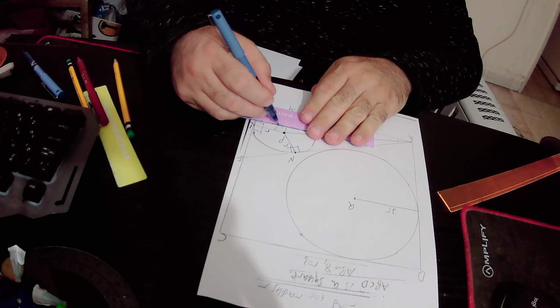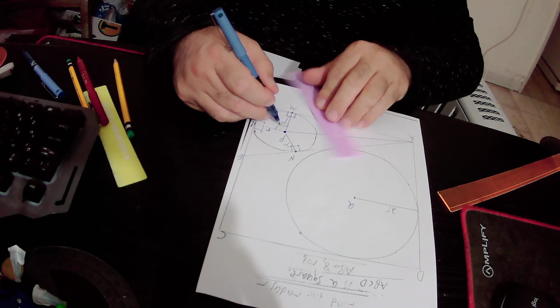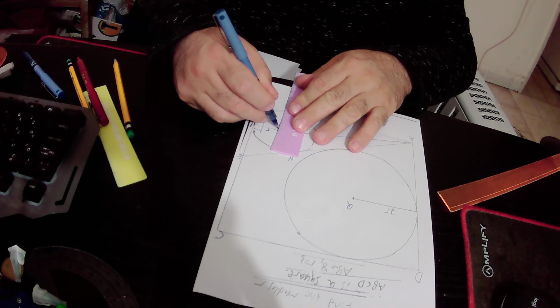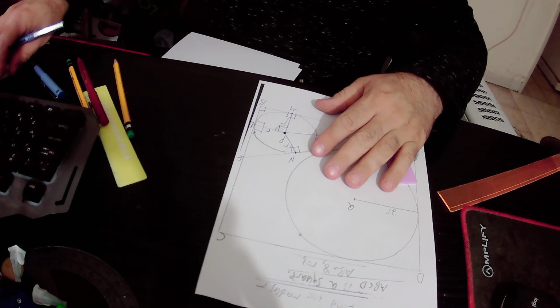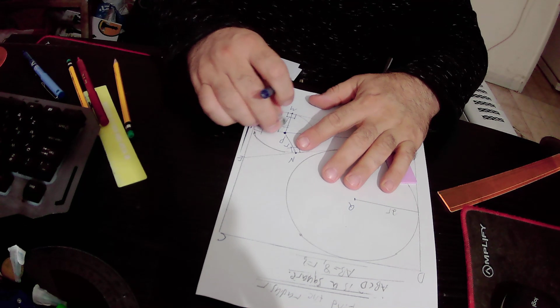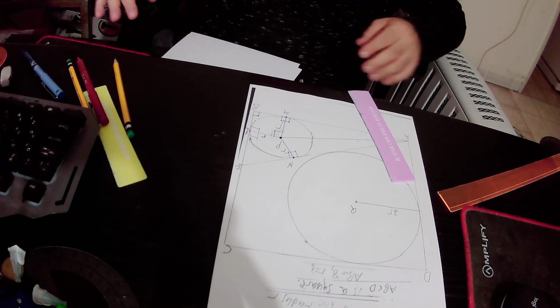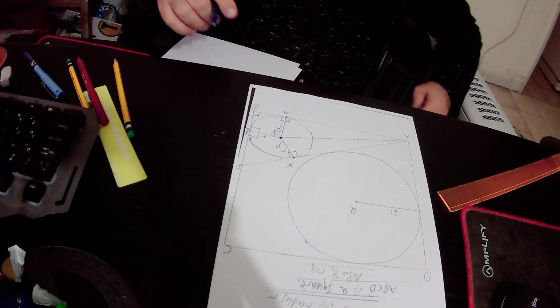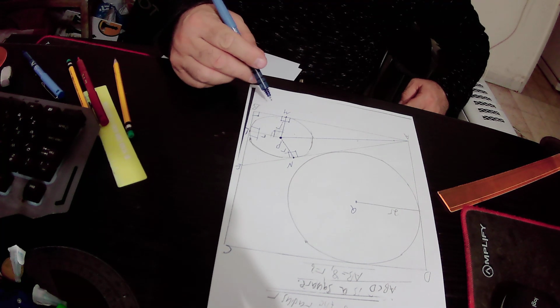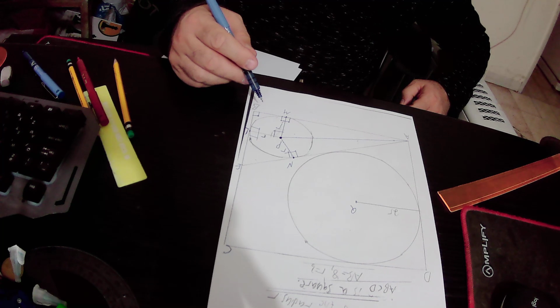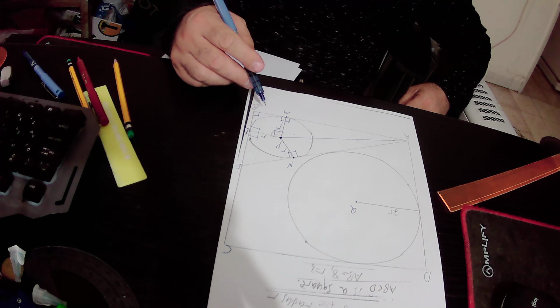Because quadrilateral PLMB has four right angles, it must be at least a rectangle. If not a square, it must be at least a rectangle.